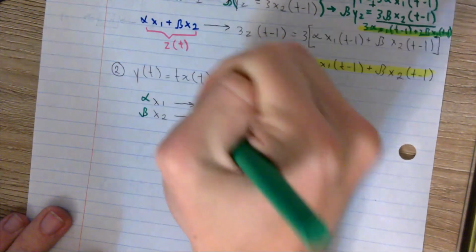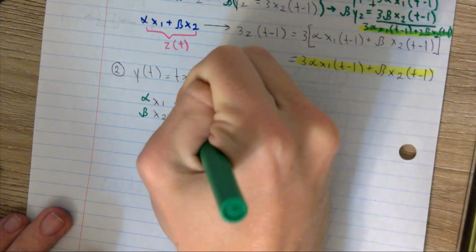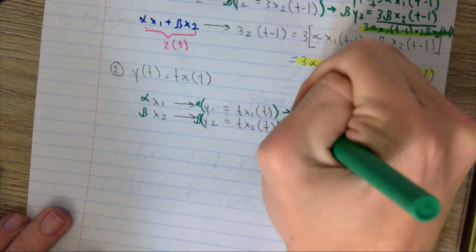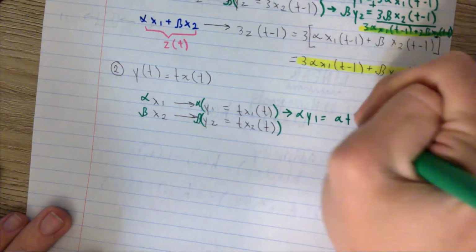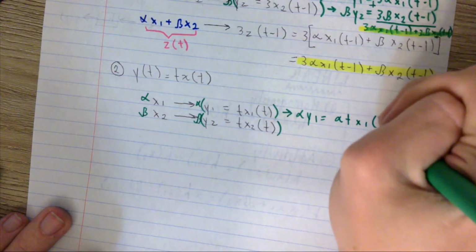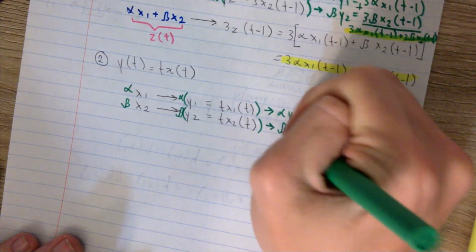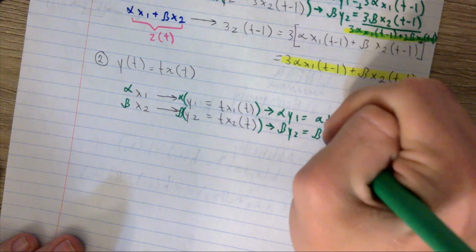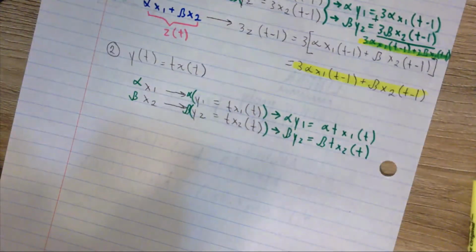This is going to be alpha times the entire output and beta times the entire output. So alpha y1 is equal to alpha t x1(t), and beta y2 is equal to beta t x2(t).